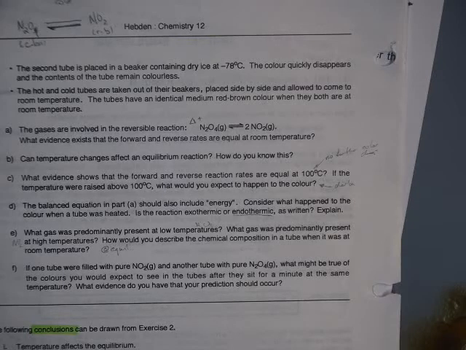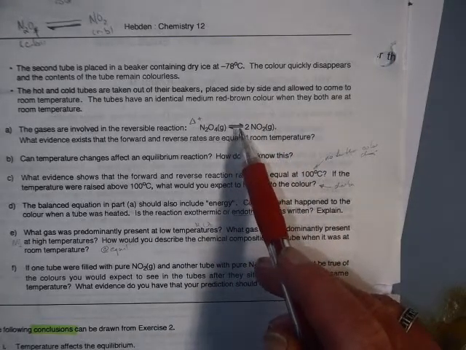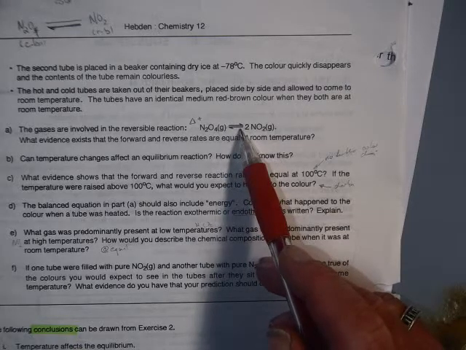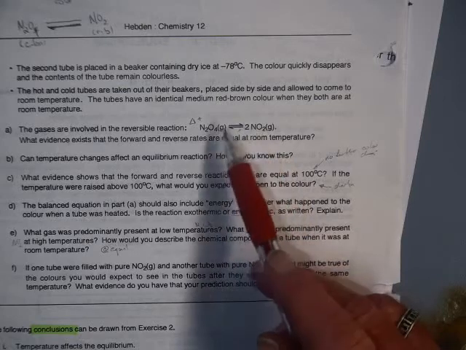Okay? Can temperature change affect an equilibrium reaction? And how do you know this? Yes. Because the reality is that even at any temperature, this is happening. Some of the N2O4 is going to NO2, and some of the NO2 is going this way.